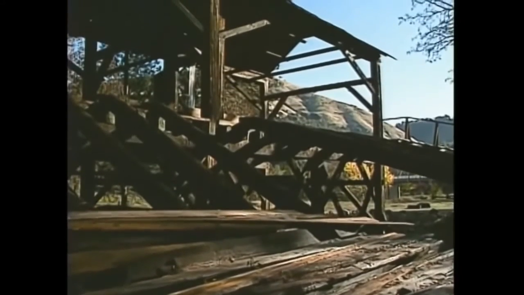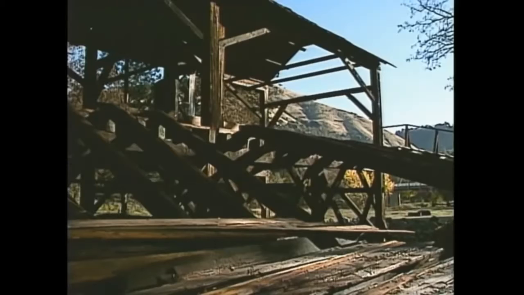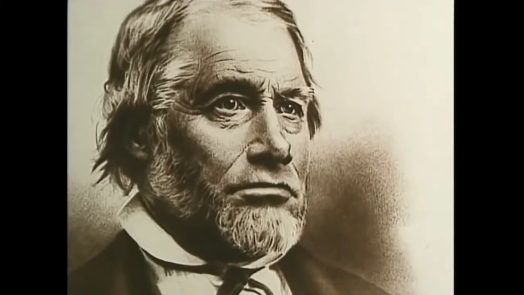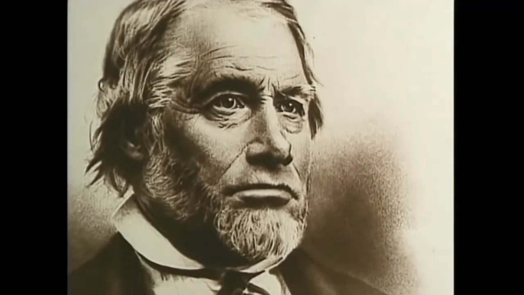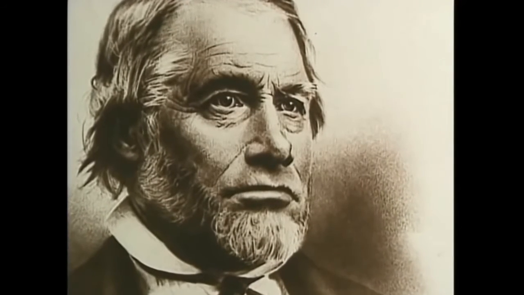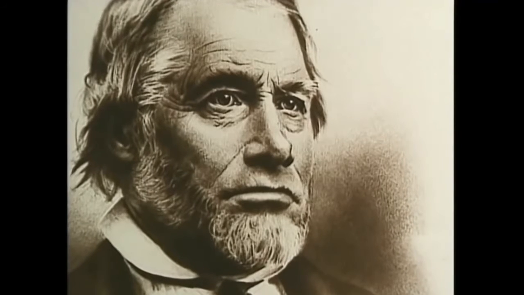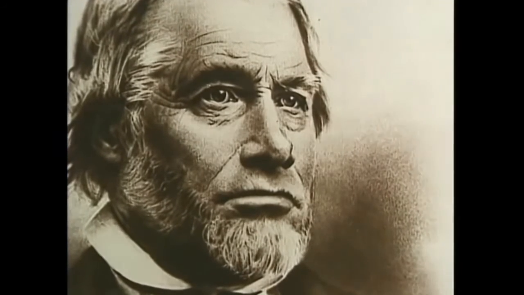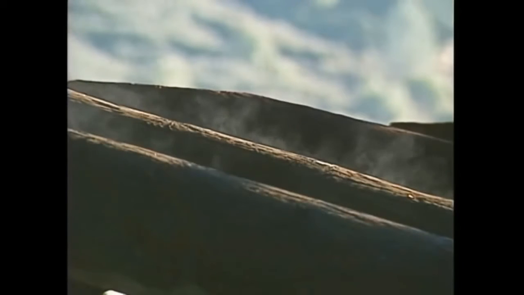It was January 24th, 1848. I reached my hand down and picked it up. It made my heart thump, for I was certain it was gold. The piece was about half the size and shape of a pea. Then I saw another. After making the greatest find in the history of the West, Marshall and the other workers went back to work.